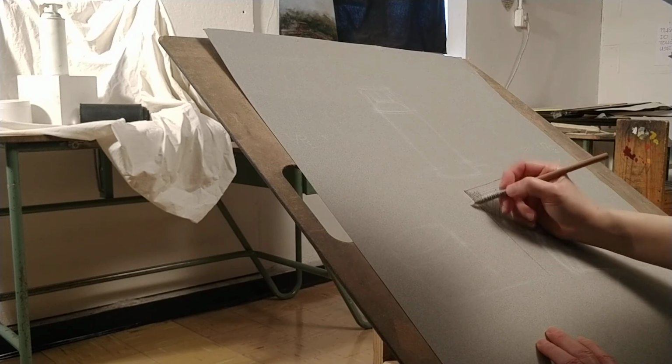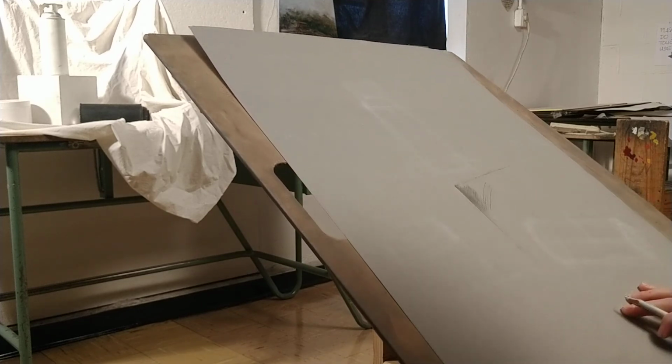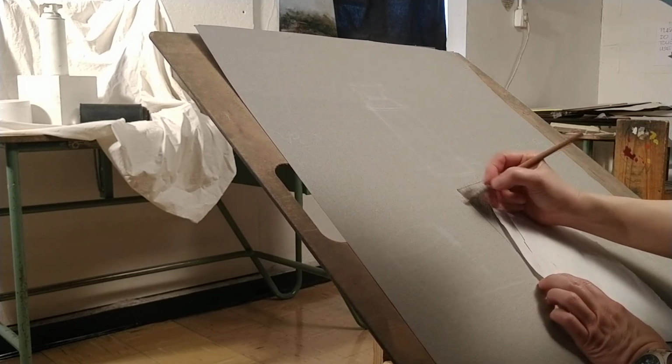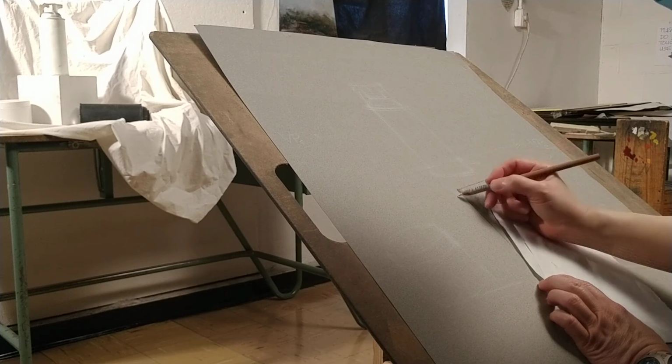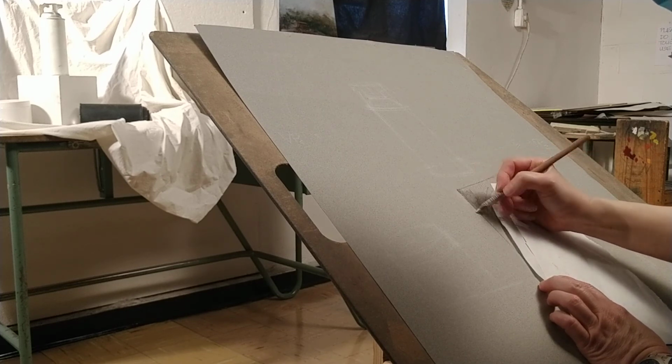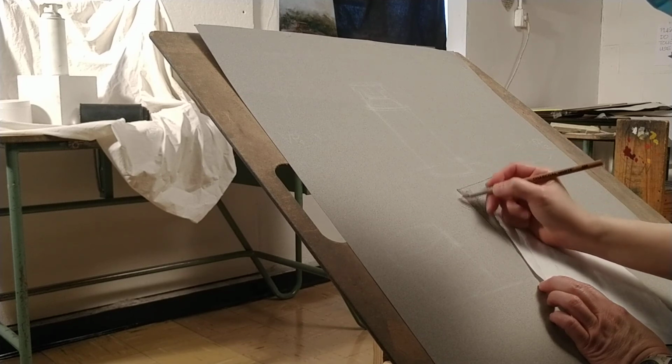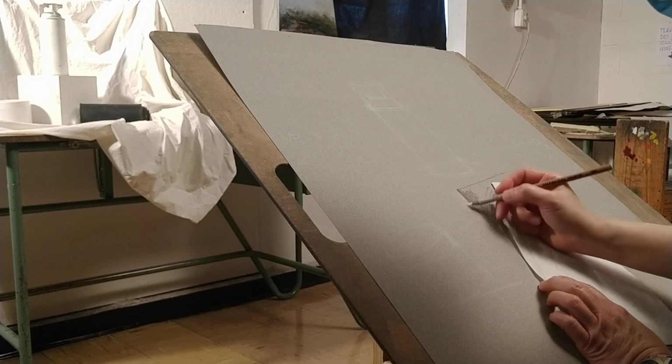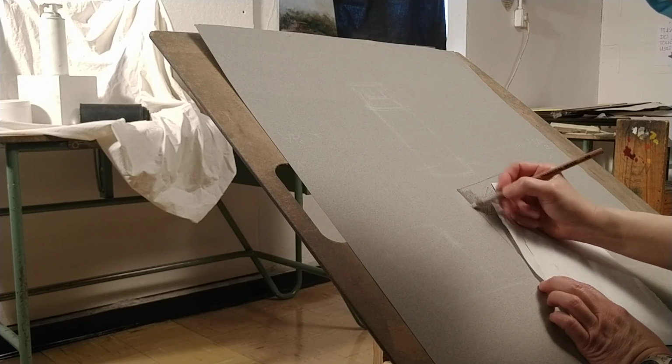Now this is the other thing that you should remember: as you're drawing, every 15 minutes or so, you need to step back. Step back and look at your drawing. Compare your values, compare your proportions, compare your perspective. I'm cross-hatching here. Stepping back and looking at your drawing is really important.